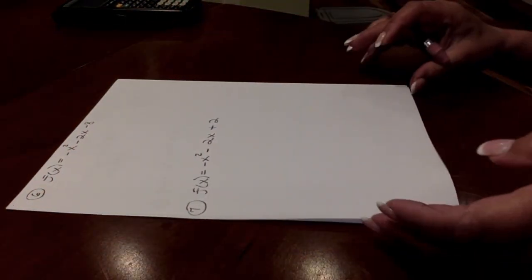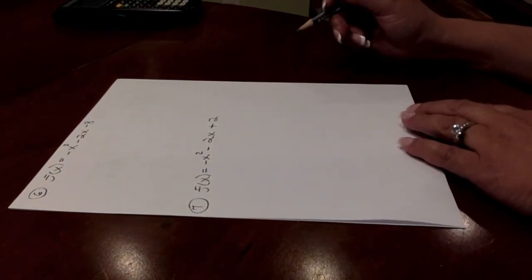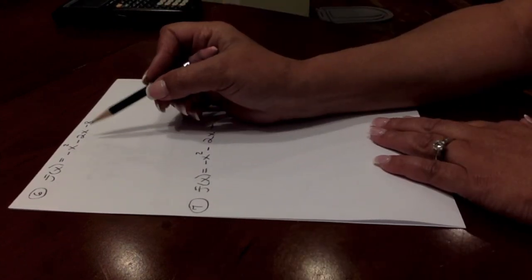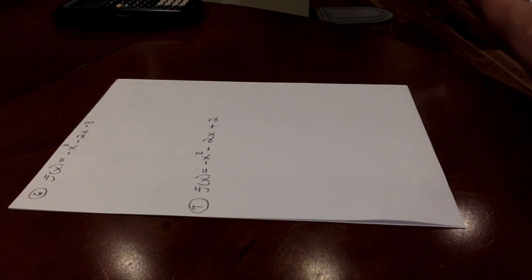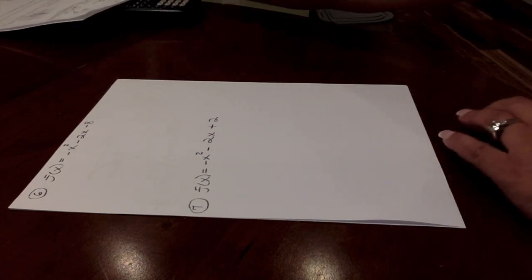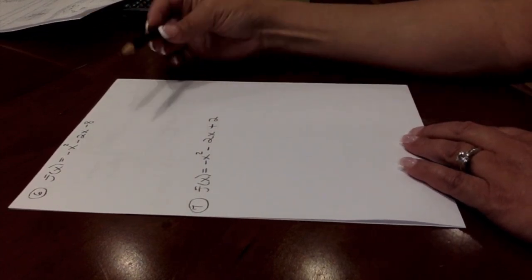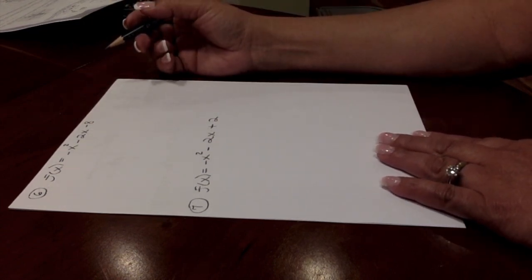Okay, continuing with the MAC 1105 Chapter 3 test, problem number 6. In problem number 6, you're given f of x is equal to negative x squared minus 2x minus 8, and you are being asked to find out whether it is a max or a minimum point. When they ask what the max or the minimum point is on a parabola, because these are both parabolas, being that the highest degree is second degree, you're really being asked for the vertex.